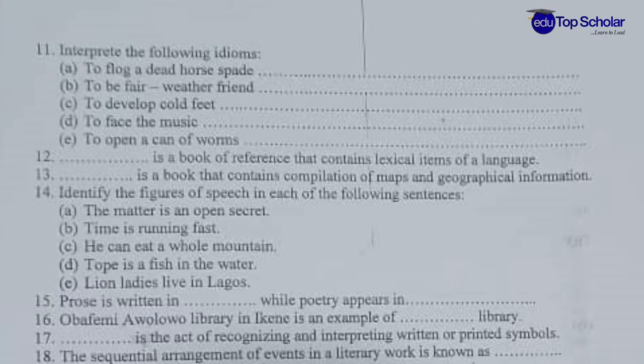The figure of speech is oxymoron. The next one, B, time is running fast. Actually, time does not have legs, so it cannot run. So, when the attribute of human is given to something that is not human, that is personification. Time cannot run.